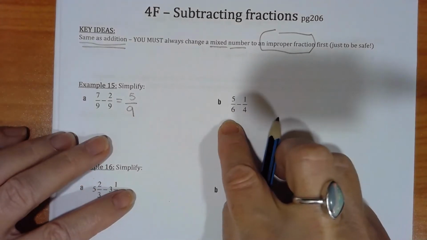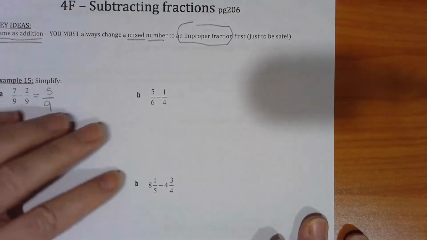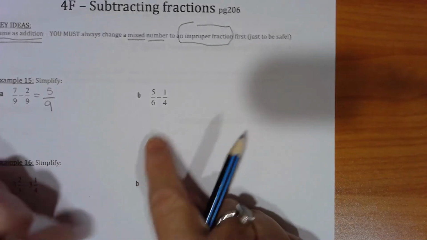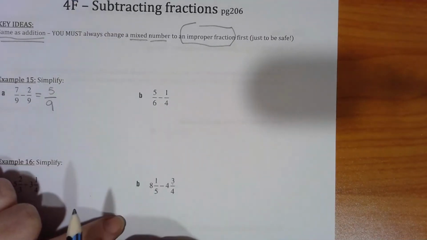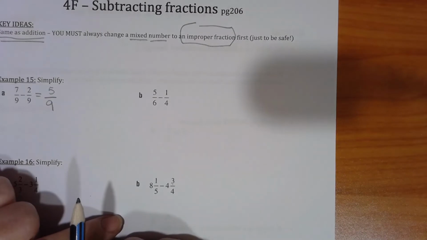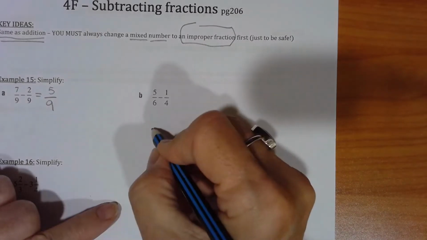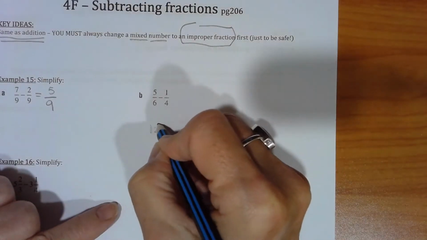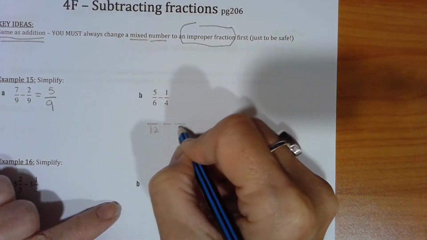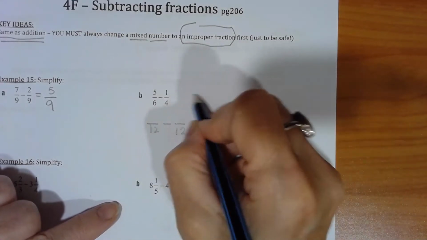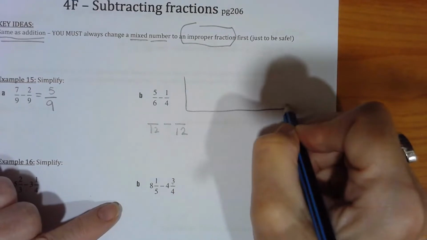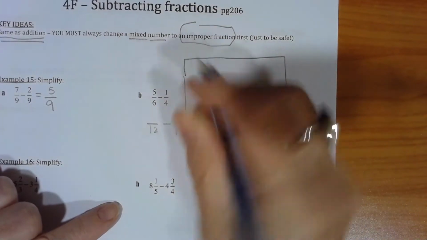Sometimes they're not the same. Now, you have a couple choices here, and some of you are going to multiply 6 times 4 to get a common denominator, and some people are going to see that 12 is the least common denominator. I'm going to use 12. If you use 24, you'll get the same answer. In fact, I'm going to do that up here, sneaky other work, after I do this one.